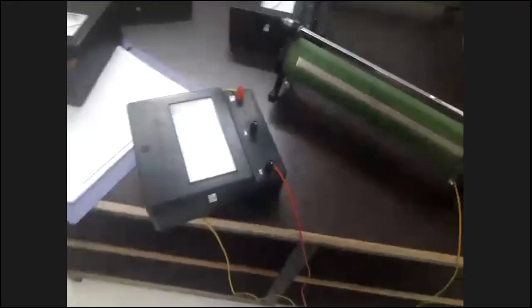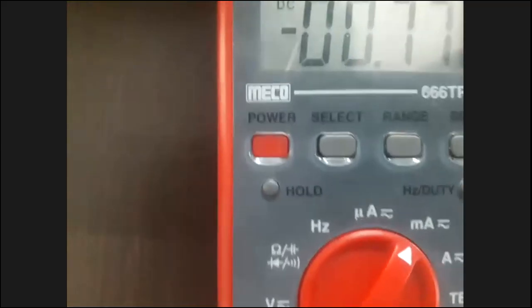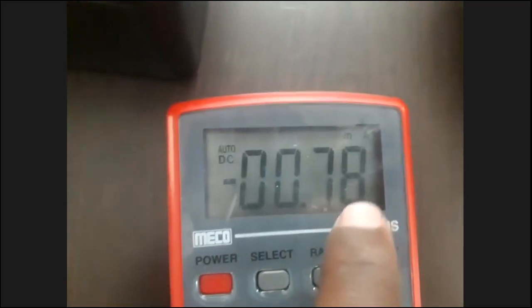So we are maintaining the speed of the machine constant, and by varying the field resistance connected in the generator field, we will check the induced EMF. See the initial value of current. What is the value of the current? 0.77 milliampere. So we connected it to milliampere. See here it is shown, 0.77 milliampere.